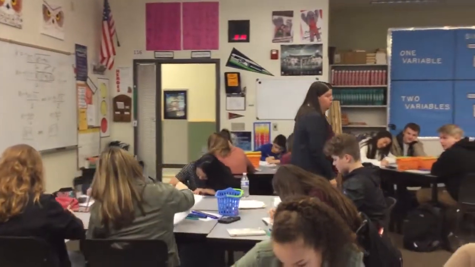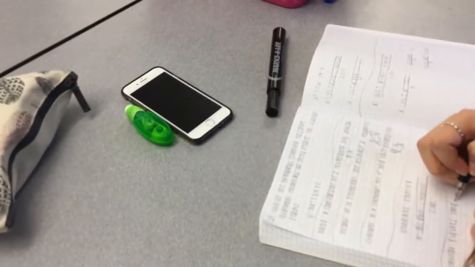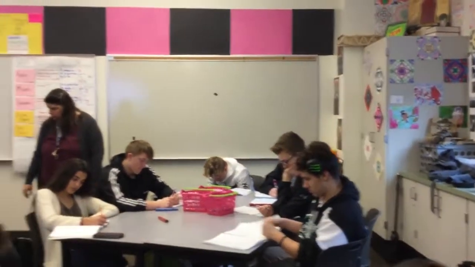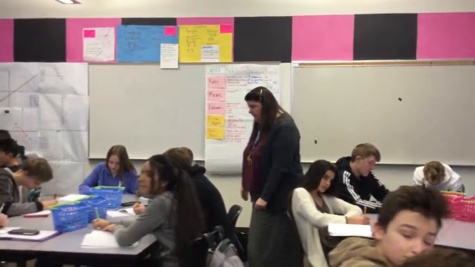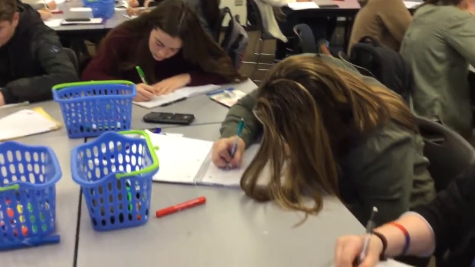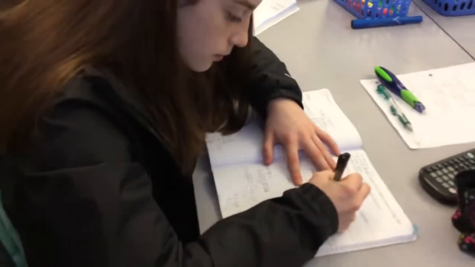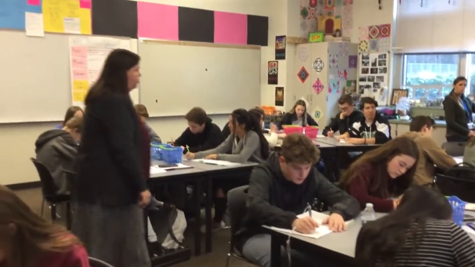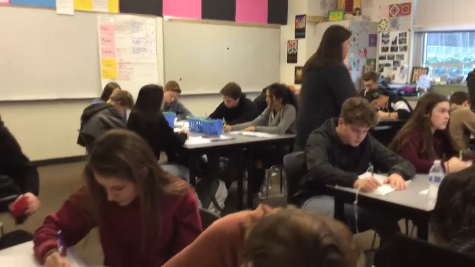Similar figures. So give me a minute to write that down. So again, it's congruent angles and equivalent ratios for corresponding sides.